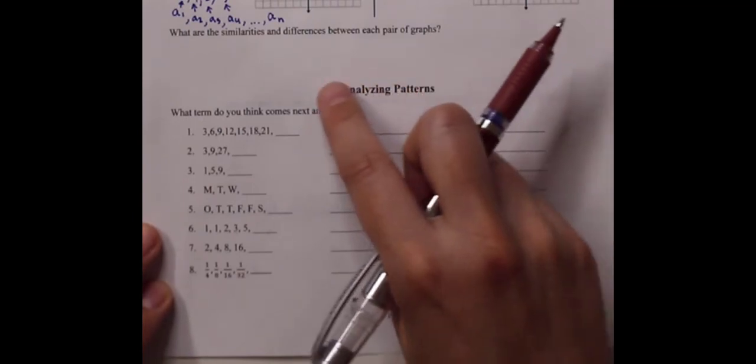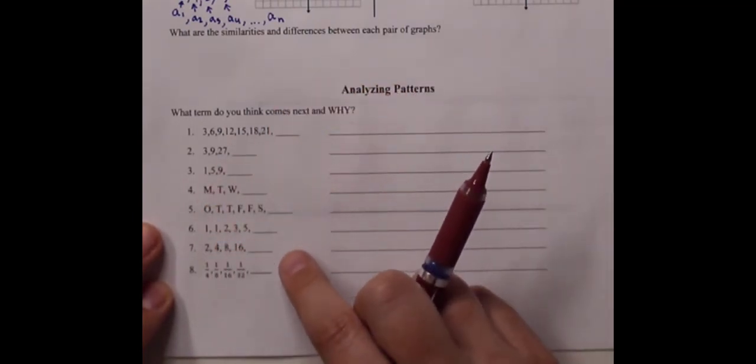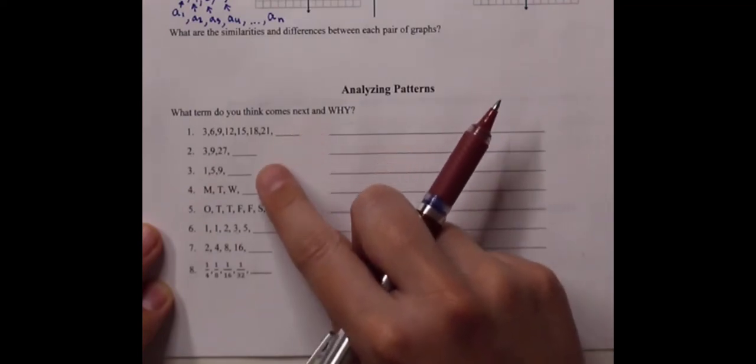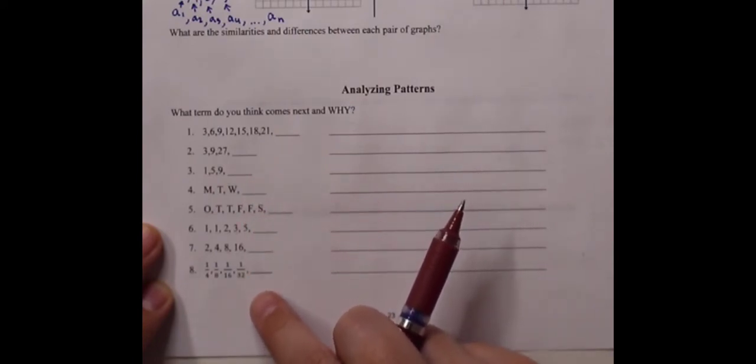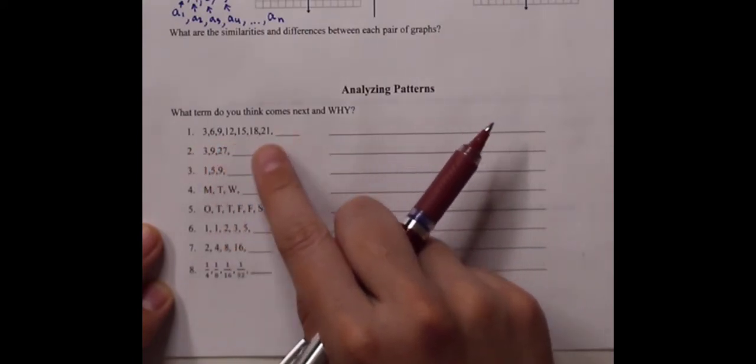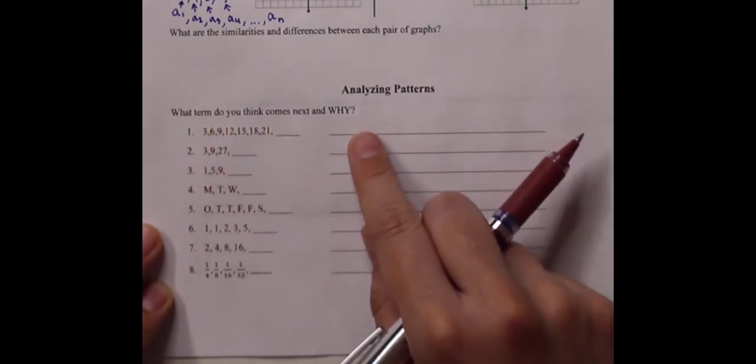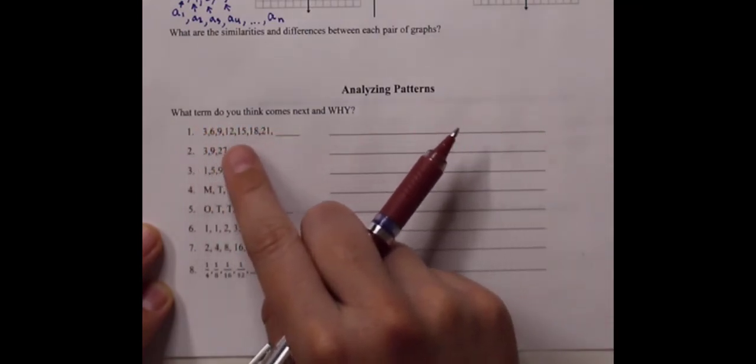So this is a kind of a fun thing if you like to solve puzzles or find patterns or recognize things. And so what I want you to do, and I'll do a couple with you, and then we'll have you try it. Fill in the blanks here. So what term do you think comes next, and then why? So I'll do a couple with you.